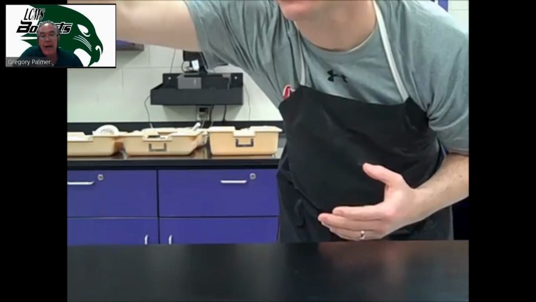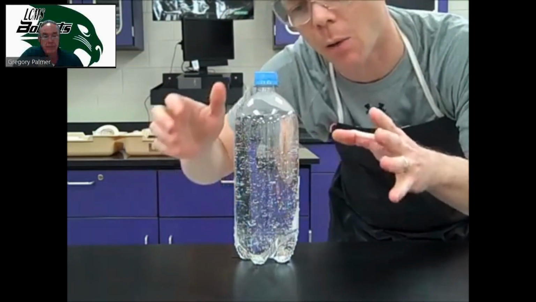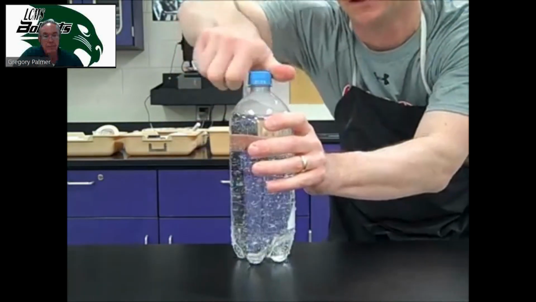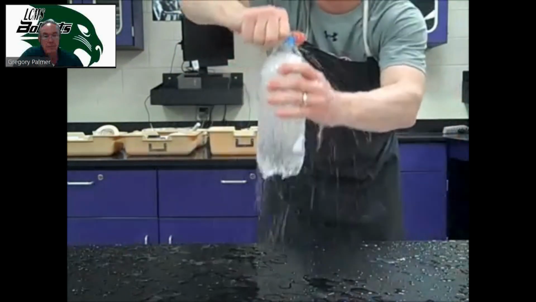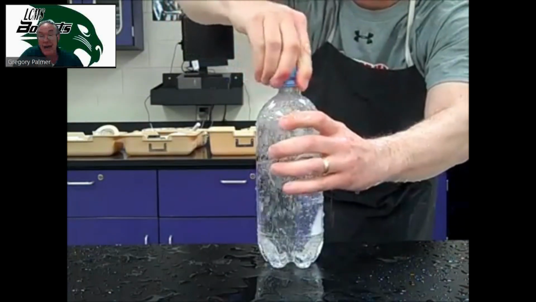Now, the hot one. For the last part of this demonstration, let's take a look at what happens when we open the seltzer water that was placed into the hot water bath. I think I might get messy on this one. Let's see what happens. So heat is bad for mixing a gas in a liquid.